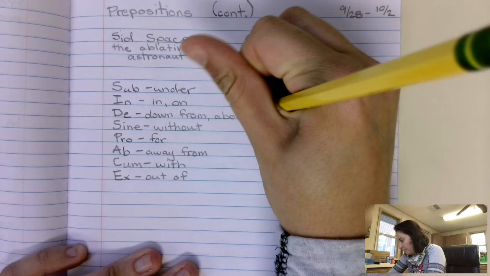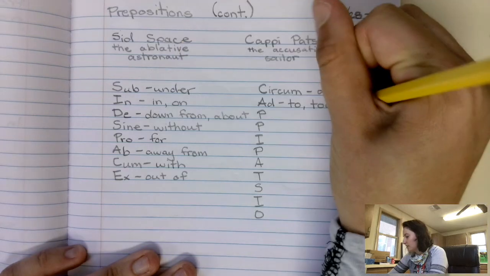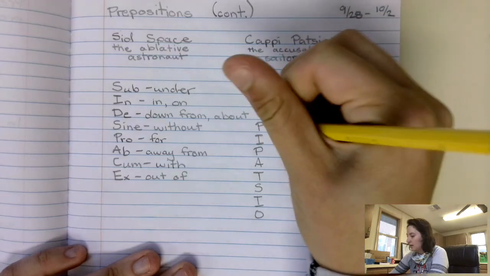The I stands for in. Notice that in can be ablative or accusative. When in is followed by an ablative noun, it means in or on. When it's followed by an accusative noun, it means into. The next P stands for propter, and that means because of.